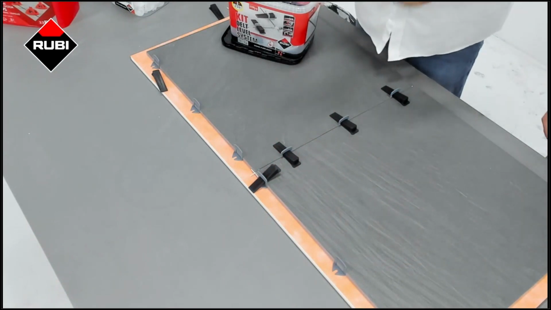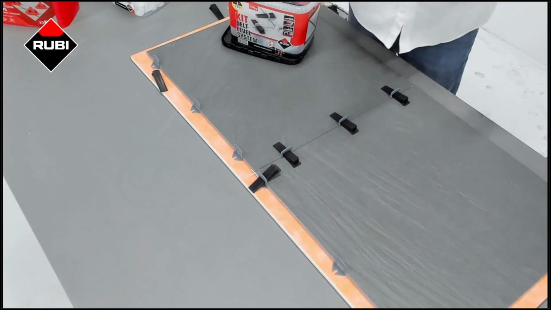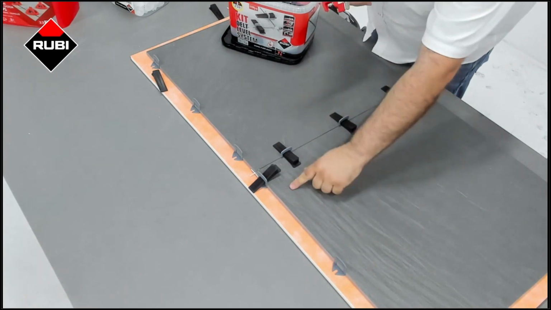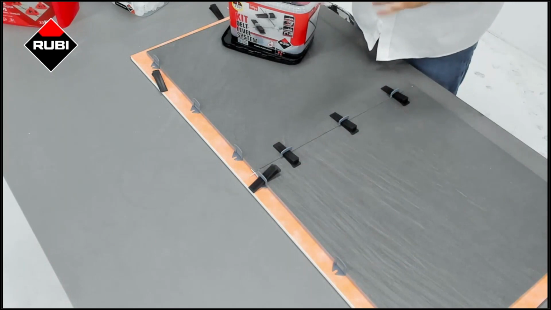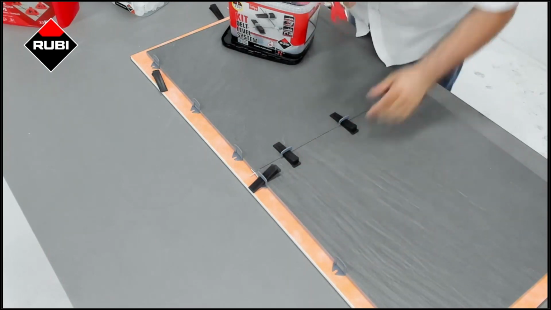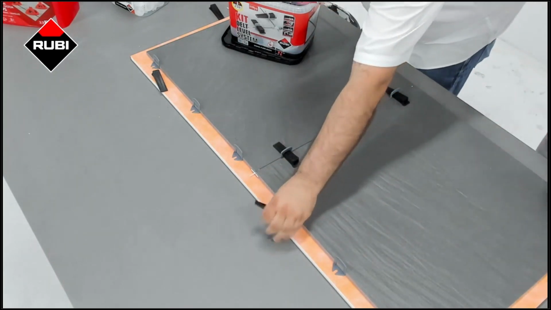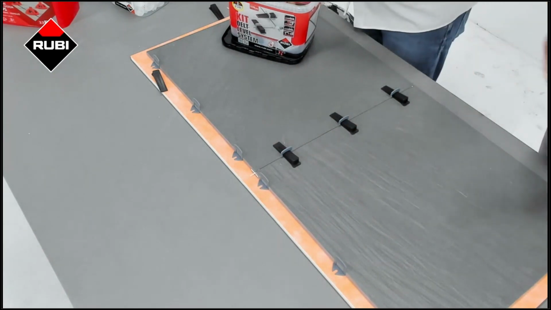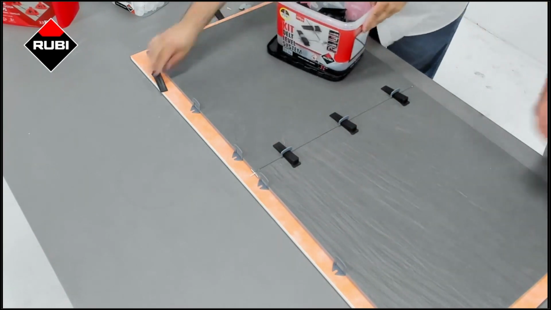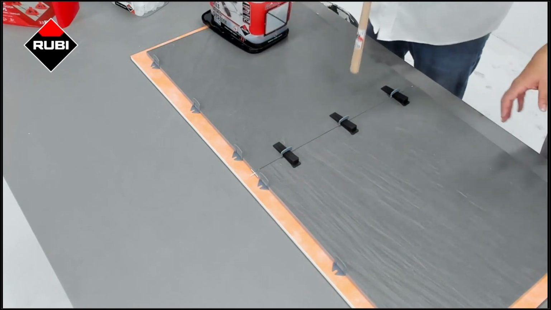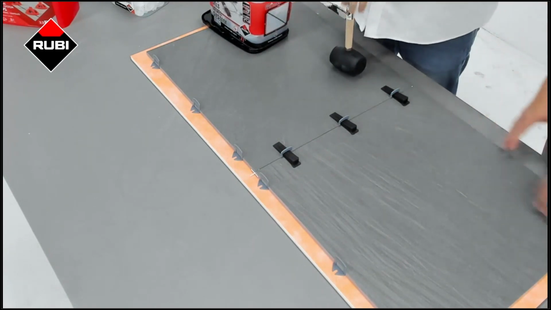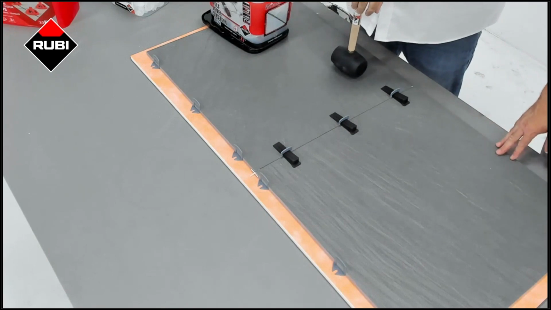Then place one clip each 20 or 30 centimeters. As we said, if tiles are bigger, then maybe we can extend that distance to 50 centimeters more or less. No more, because then we are going to put too much pressure on each strip or in each clip, and that's not necessary.